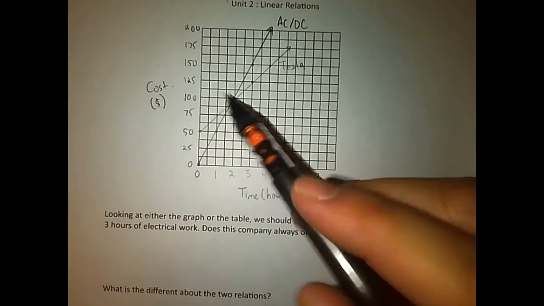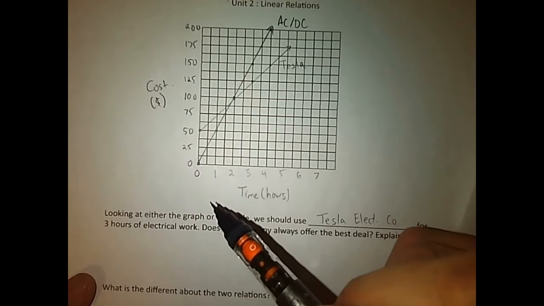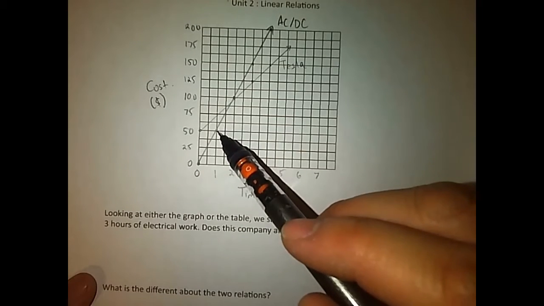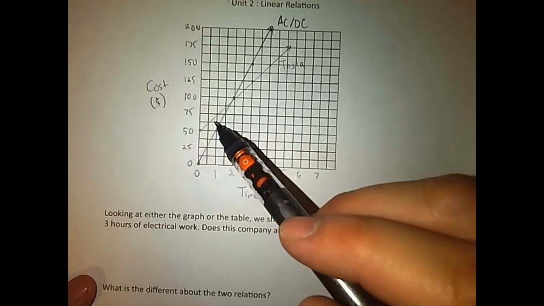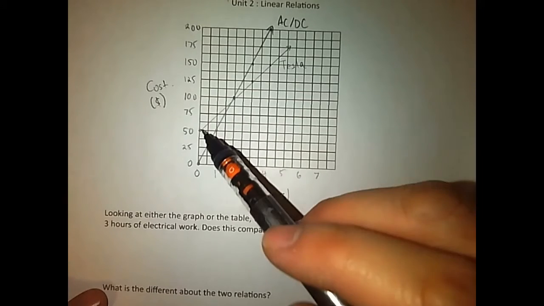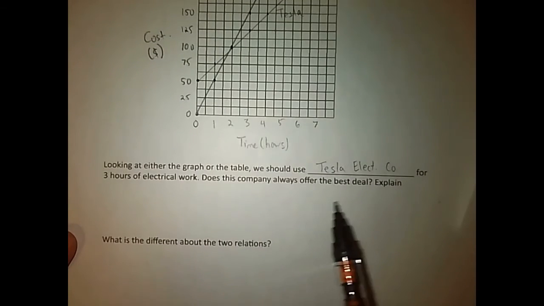But if it's less than 2 hours, we see that Tesla is actually a bit more expensive than AC/DC. AC/DC is actually a bit lower because Tesla has that $50 to do that estimate, so that's why it starts a little bit higher before 2 hours. So does this company always offer the best deal? No.